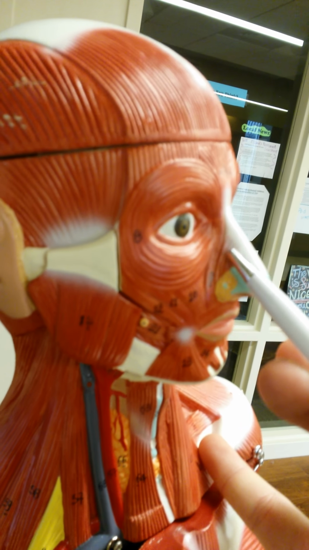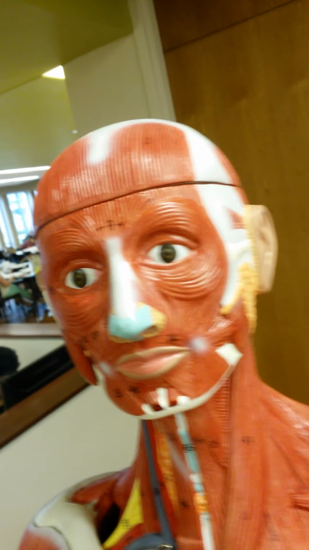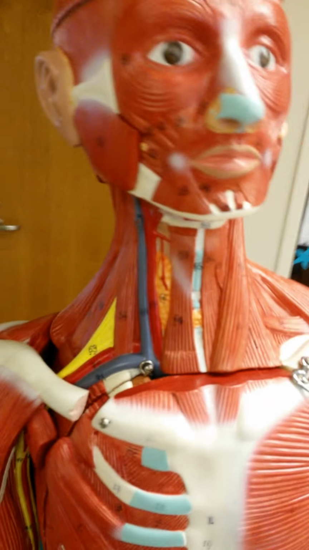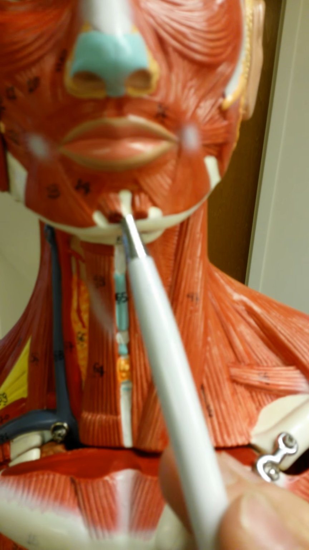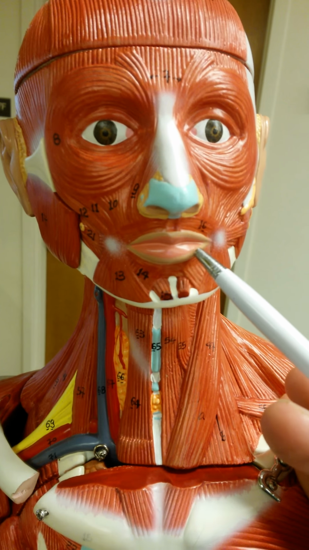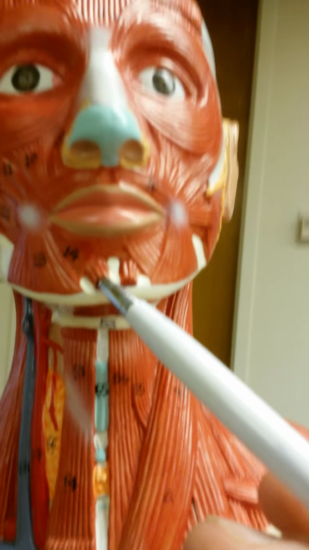The nasalis is here on the side of the nose, and it flares the nostrils. You can see it on the other side. It's here on the sides. The mentalis is here on the bottom, these two little muscles here, and it is used for the protrusion of the bottom lip. This is number 15.